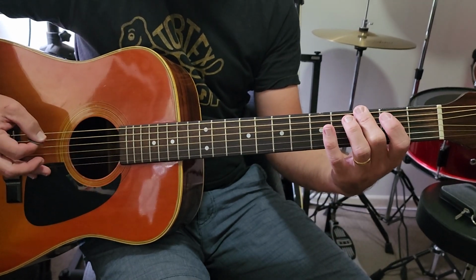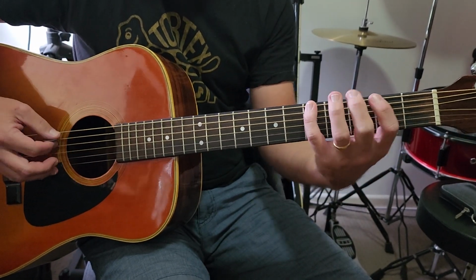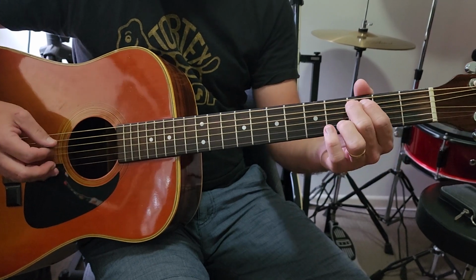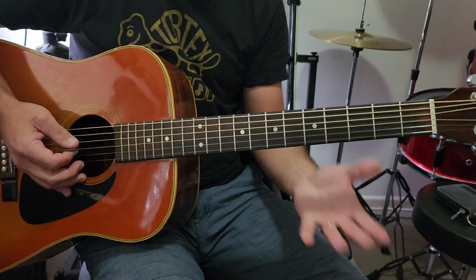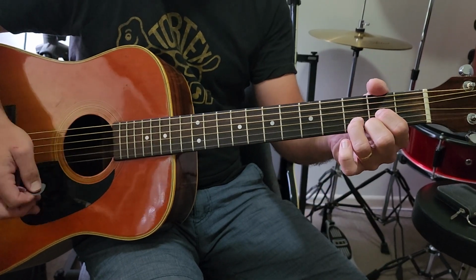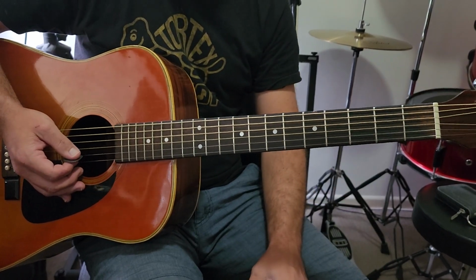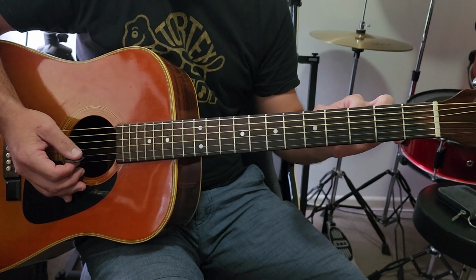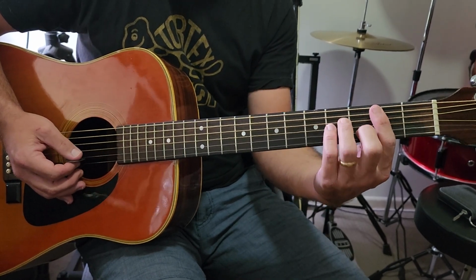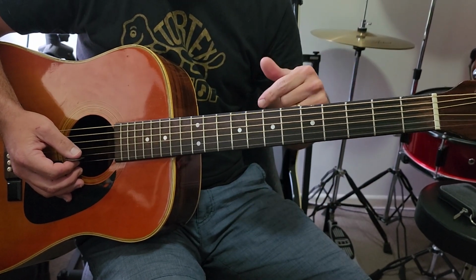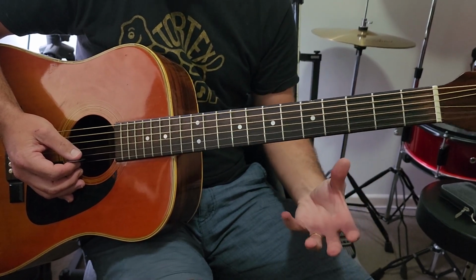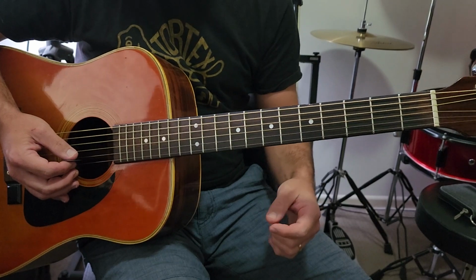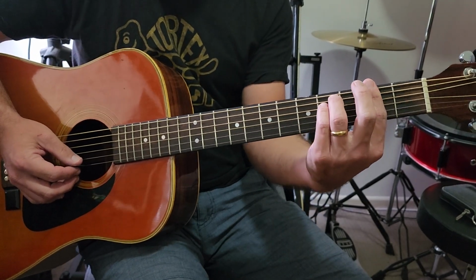So G, A, B, C, D: 1, 2, 3, 4, 5. So the new key is D. The coolest part of the circle of fifths is that the previous key's bar chord you learned, that B minor, is also within this next key. So what we're actually doing is just adding one new sharp to this key, and that's the new bar chord we're going to learn. In this key, it's going to be F sharp minor.